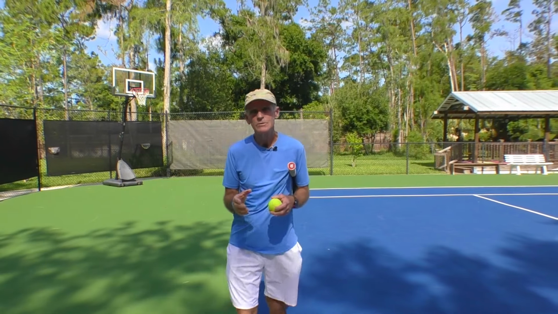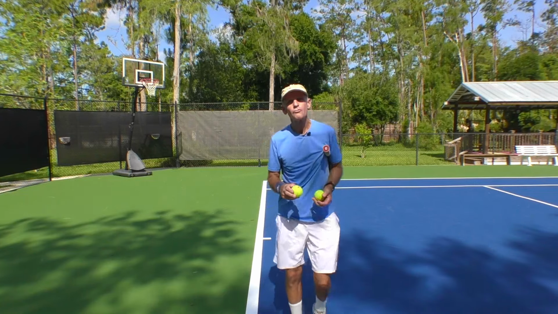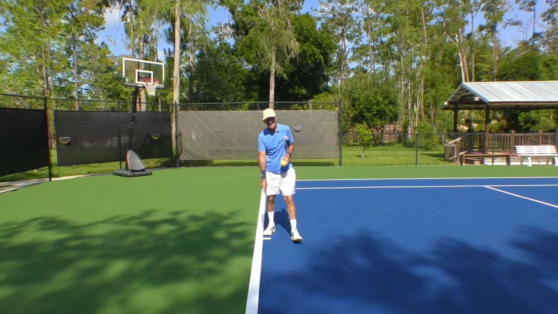The marker is you want to hit shots that are rising as they cross the baseline.